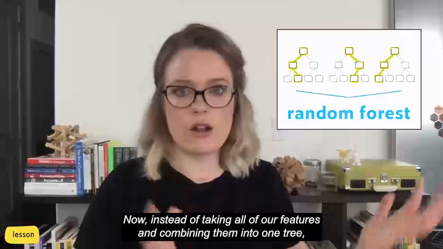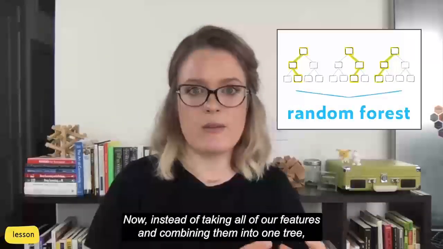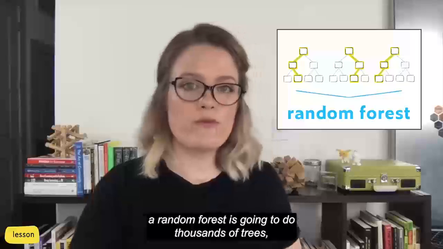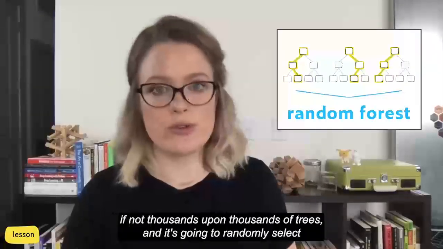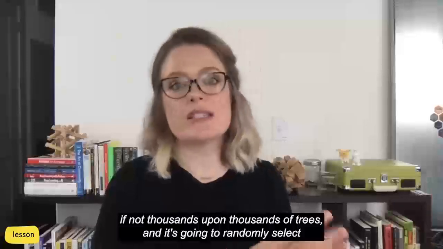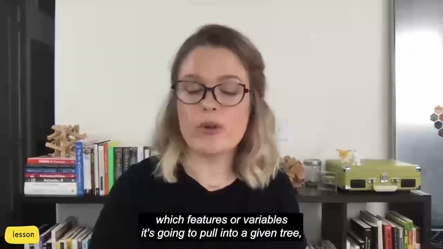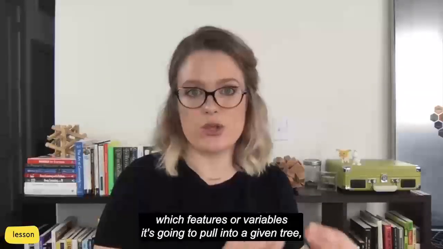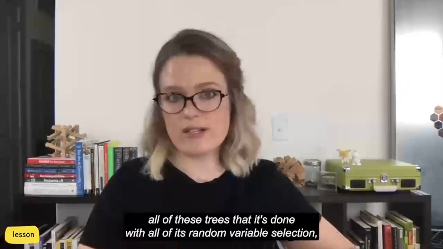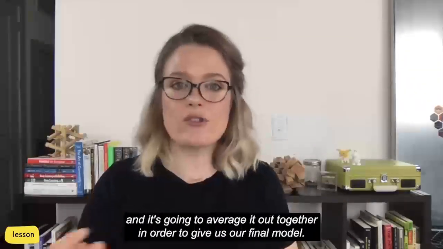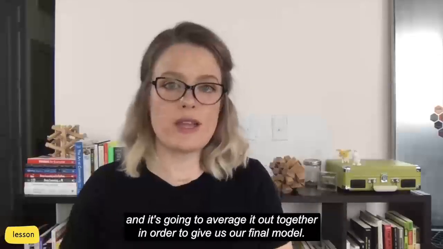Now, instead of taking all of our features and combining them into one tree, a random forest is going to do thousands of trees, if not thousands upon thousands of trees. And it's going to randomly select which features or variables it's going to pull into a given tree. And then it's going to take all of these trees that it's done with all of its random variable selection, and it's going to average it out together in order to give us our final model.